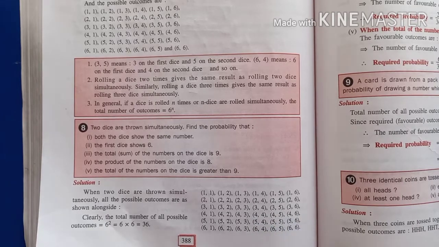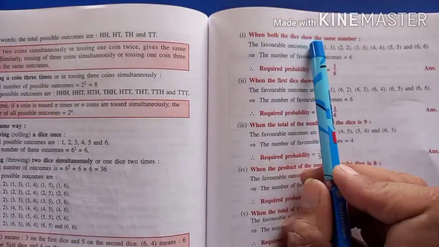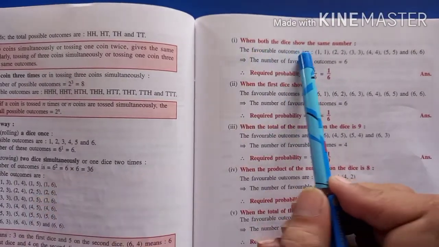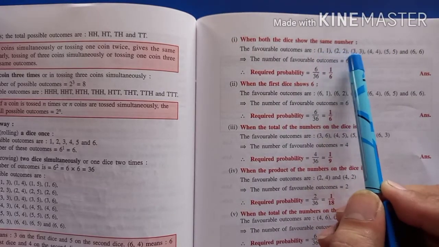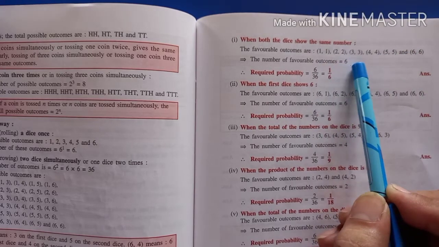But we must remember what the outcomes are, though we are not supposed to write them all. Now the first case, when both dice show the same number, the favorable outcomes will be 1 1, 2 2, 3 3, 4 4, 5 5 and 6 6, meaning the same number on both dice. So favorable outcomes will be 6.